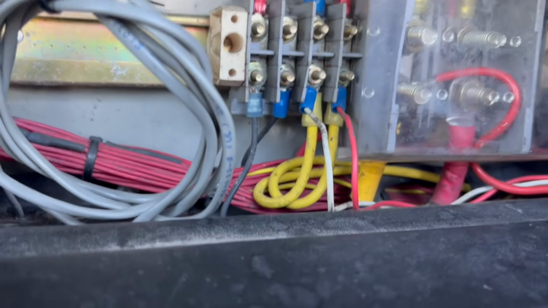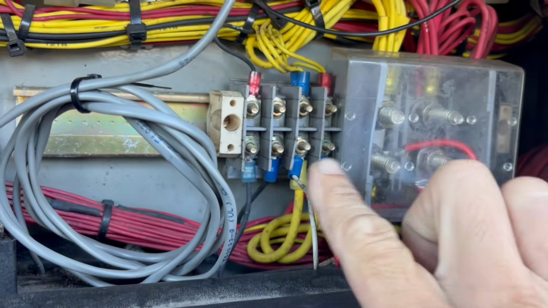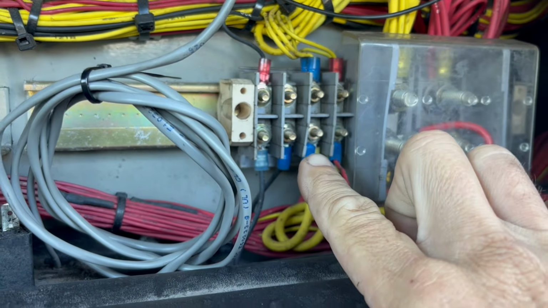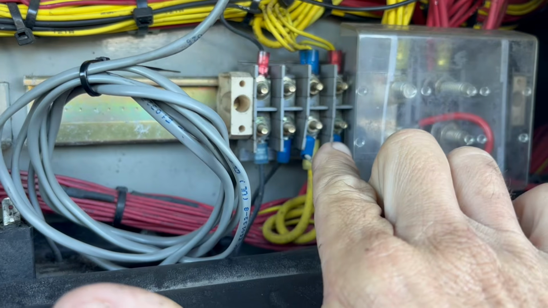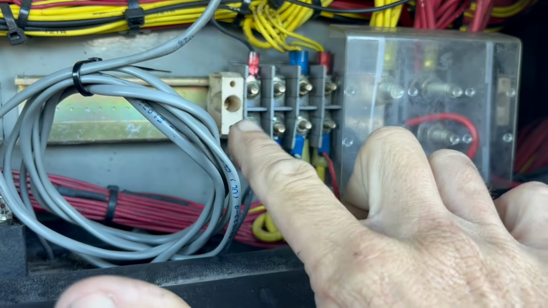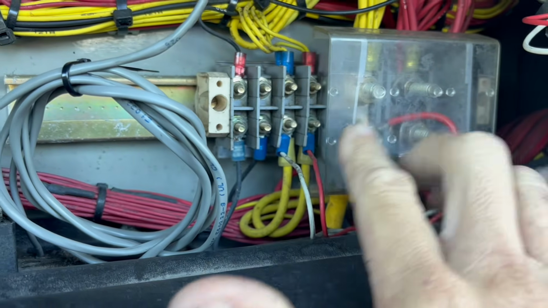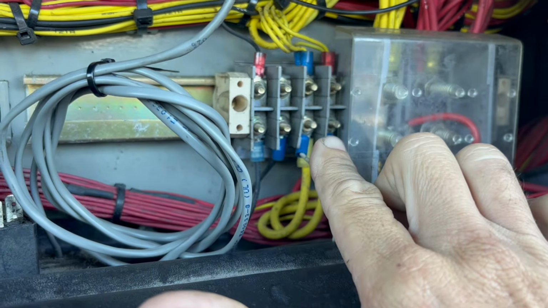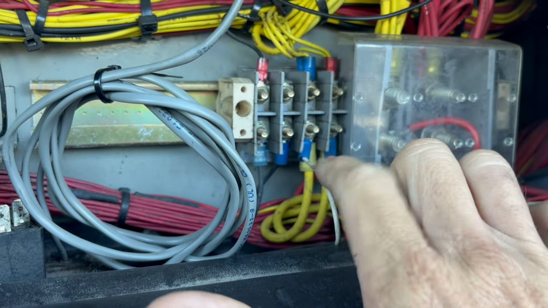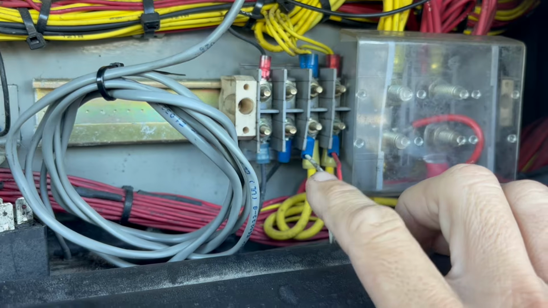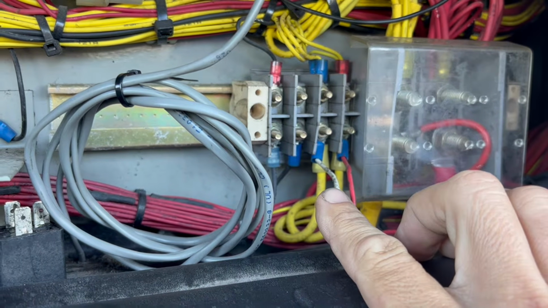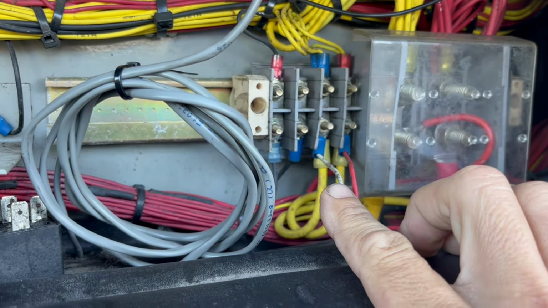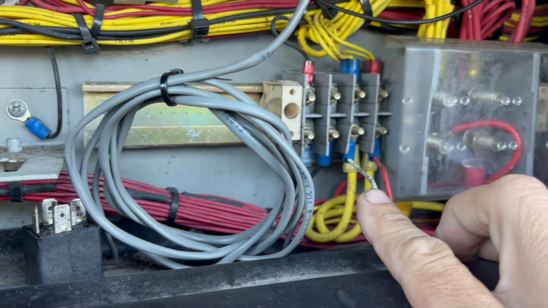So let me explain something. That wire is ignition side, and that is on the master side. Whenever the coach is turned on, this is your 12 volt block, this is your 24 volt. Your 12 volt, when the master switch is on, this red wire is always on, and then this one comes on with the ignition. So it made it really easy.